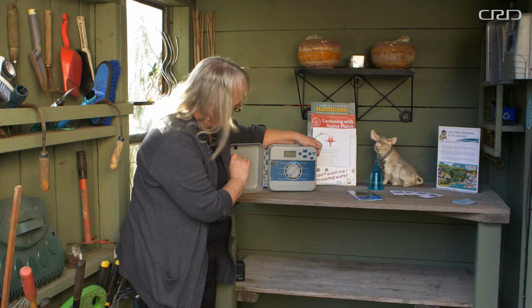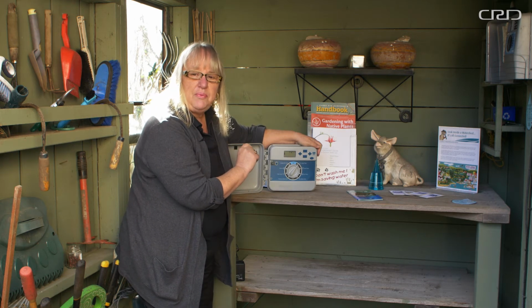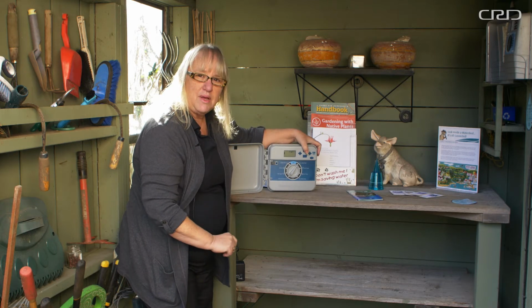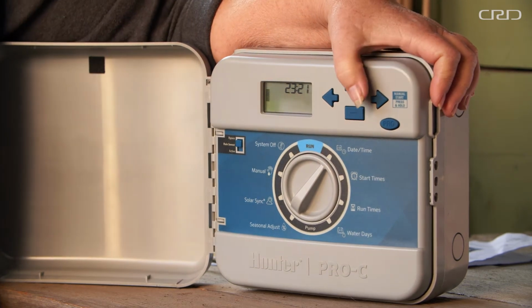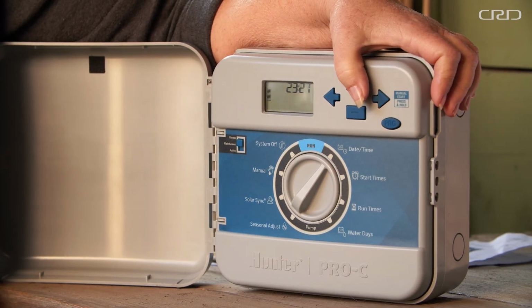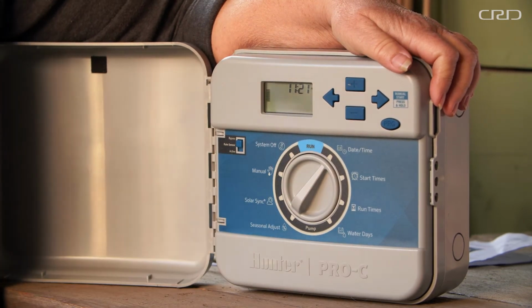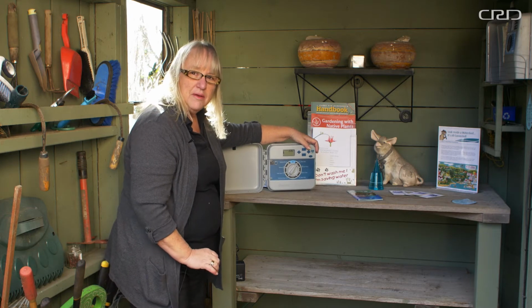So now I've got a time set. It's going to ask me, do I want AM and PM or do I want 24-hour clock? Using my plus or minus, I can change that. So right now we're in the 24-hour clock. If I press it again, I will go back to my 12-hour clock. So now I've set my AM and PM.